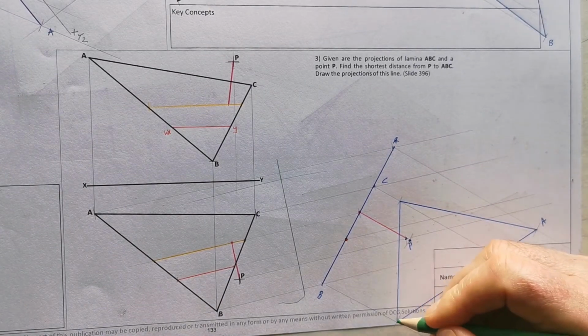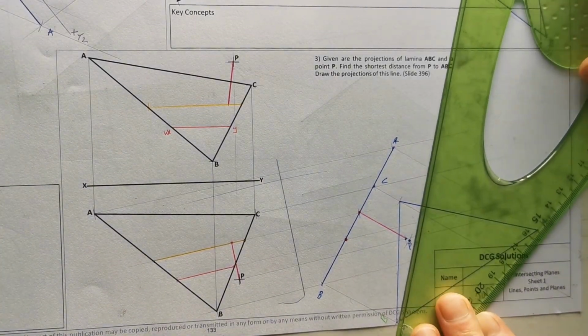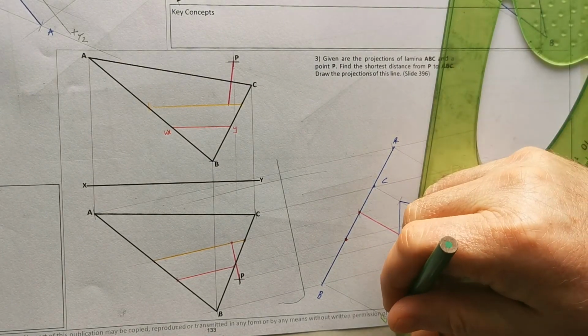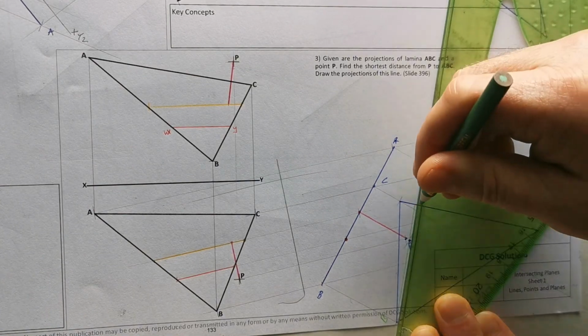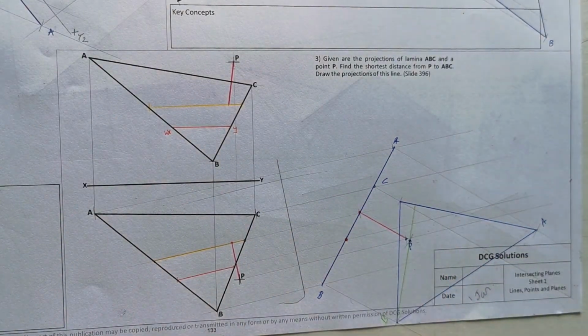if I just draw a line from B through the closest point, that green line there, so it's here on CA.